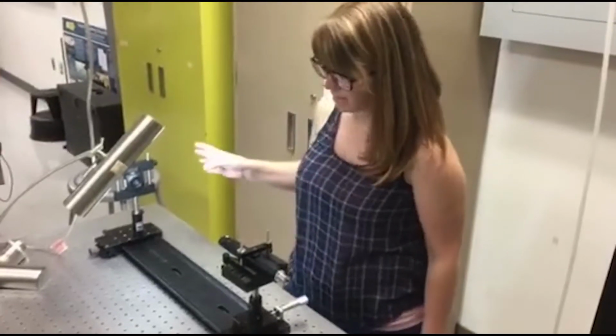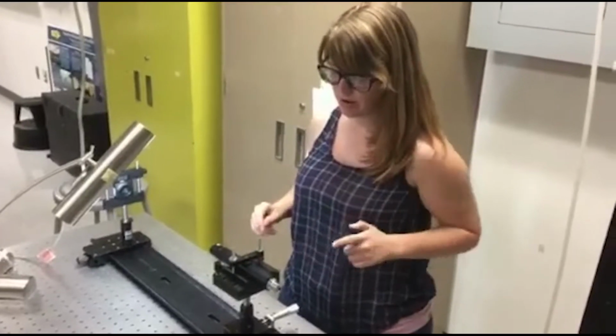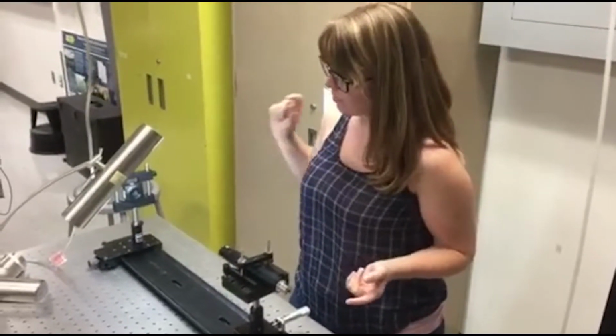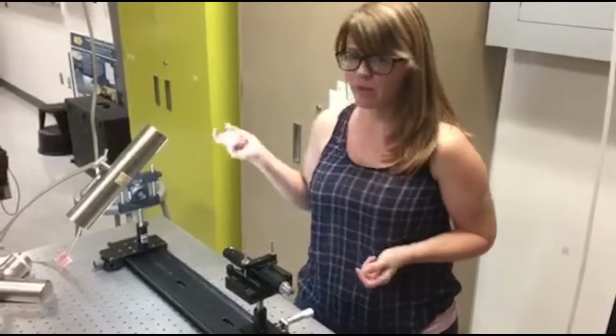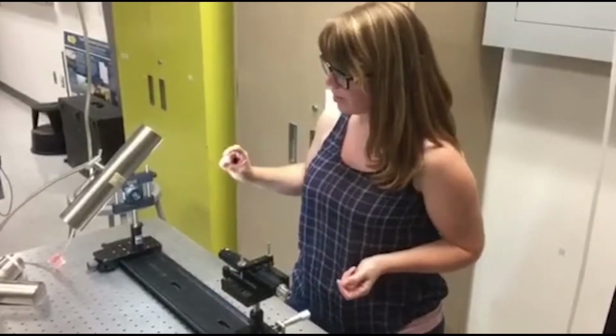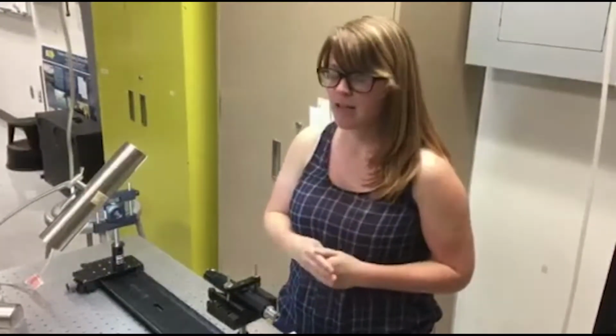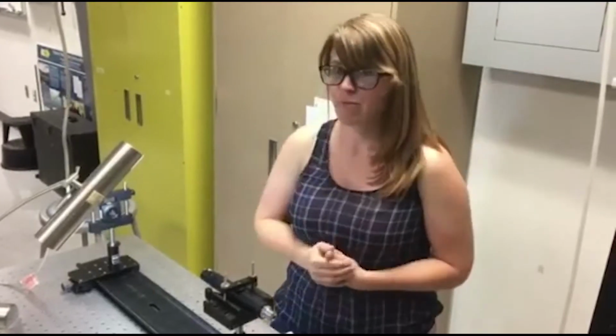To measure the camera's pixel size, we used a microscope on a micrometer translation stage to take horizontal and vertical measurements of the sensor, and then we looked up how many pixels there were per dimension so that we could calculate the size of each pixel. So we got 5.31 microns for each pixel size, and the datasheet for the camera says 5.3.